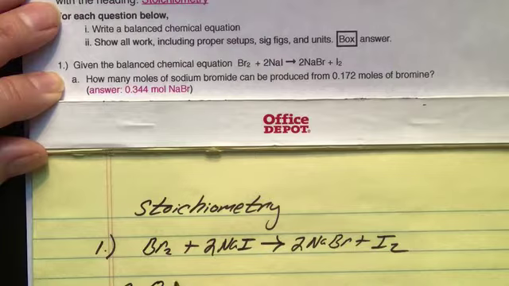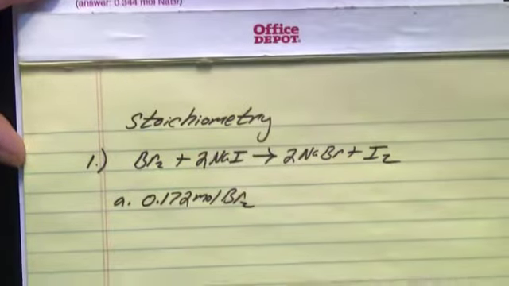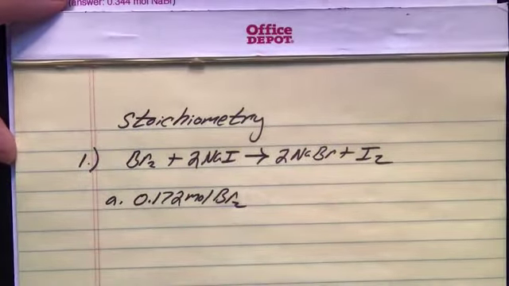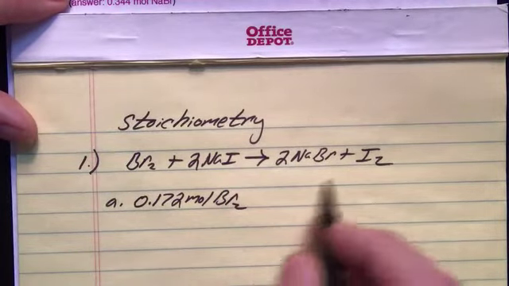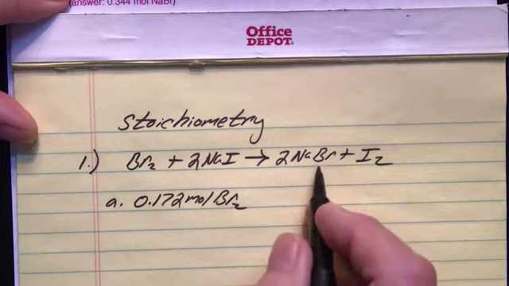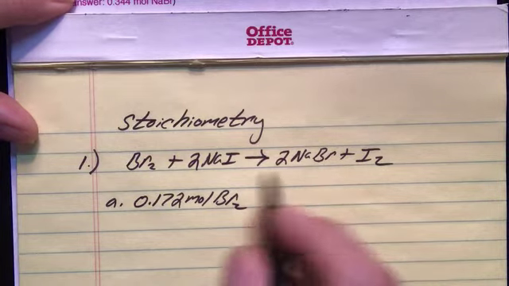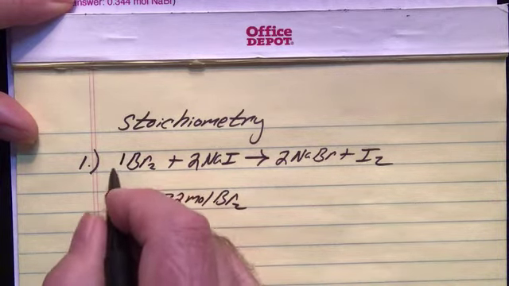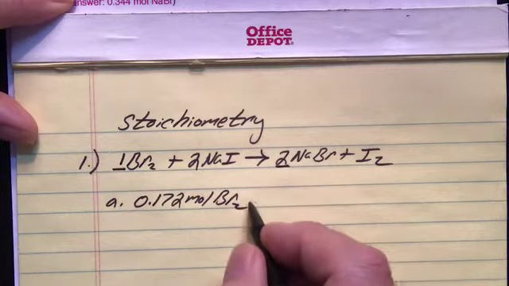We're told that we have 0.172 moles of bromine. And we want to know how many moles of sodium bromide we'll be able to make. So we simply look at the mole ratio from the chemical equation.